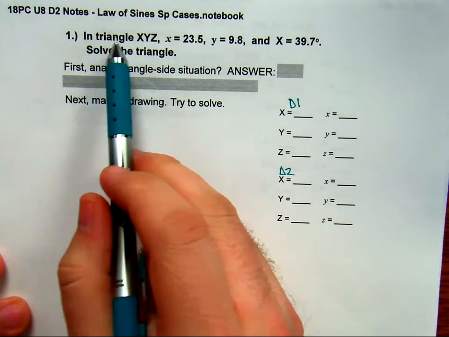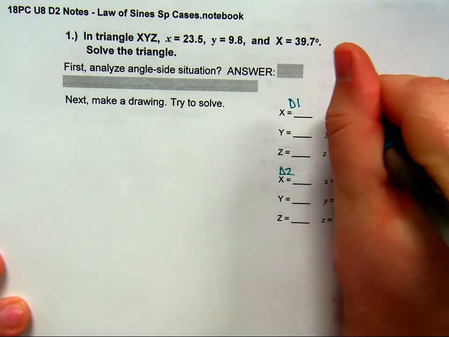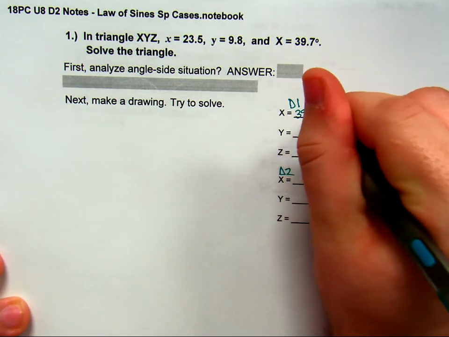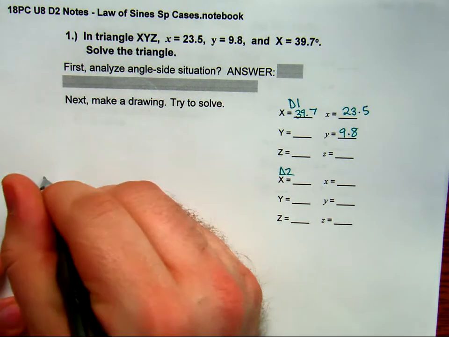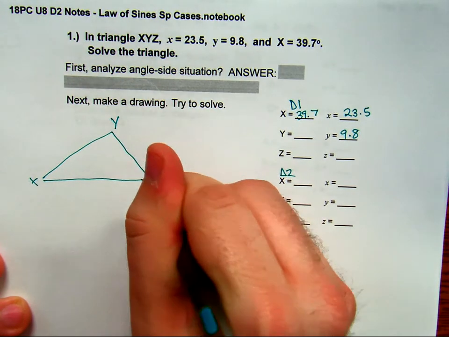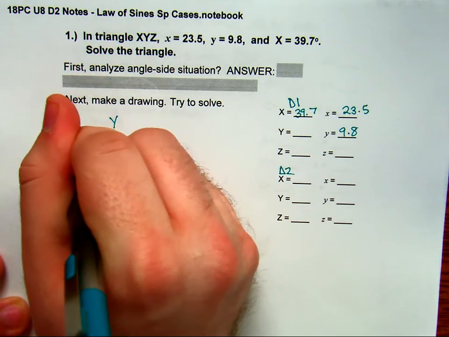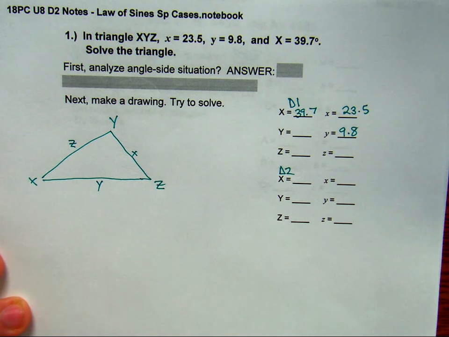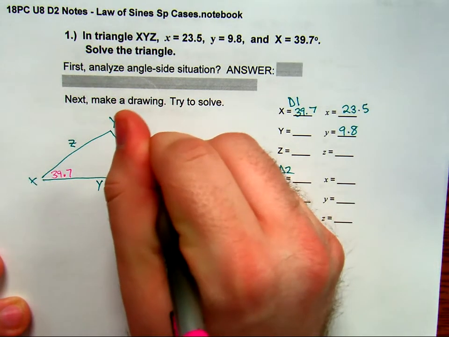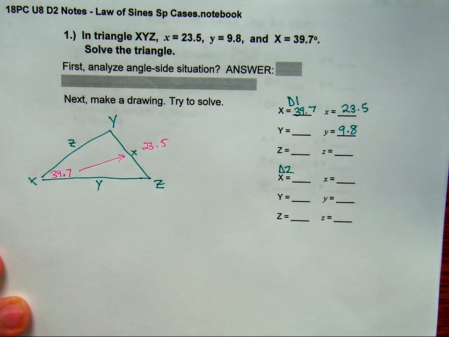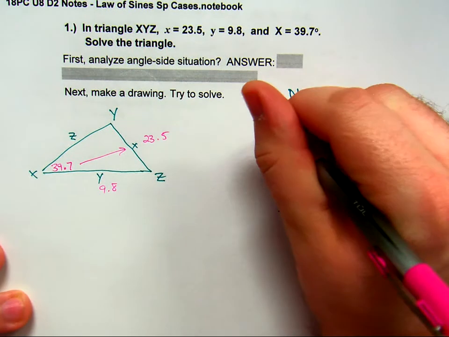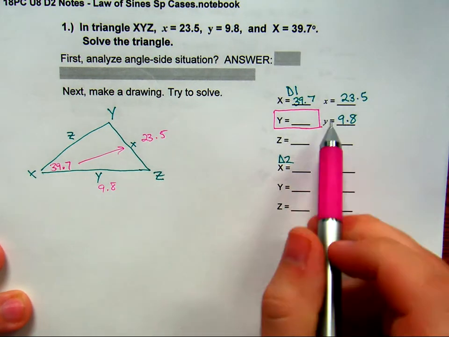We have triangle XYZ. The angle X is 39.7, the side length x is 23.5, and y is 9.8. Let's draw this out: X, Y, Z, little x, little y, little z. So they gave me angle 39.7, and by they I mean I. x is 23.5. Oh, that's good. There's a corresponding angle-side relationship. And they also gave me y is 9.8. So this is actually going to be what we want to find first, because we need that angle.